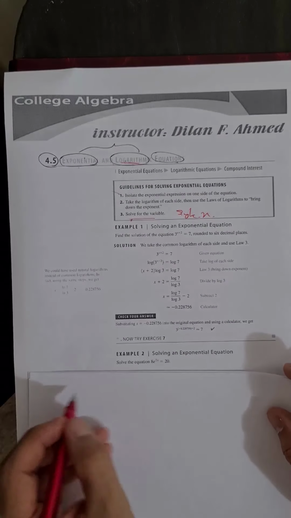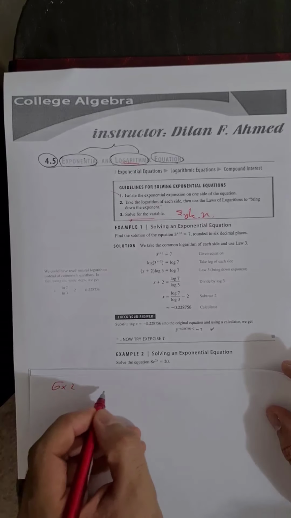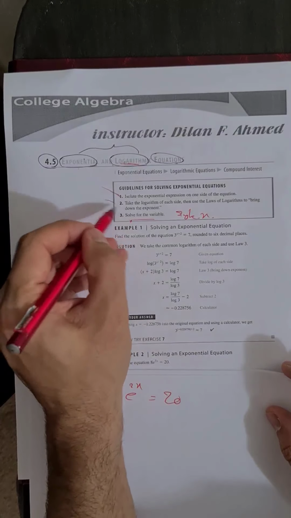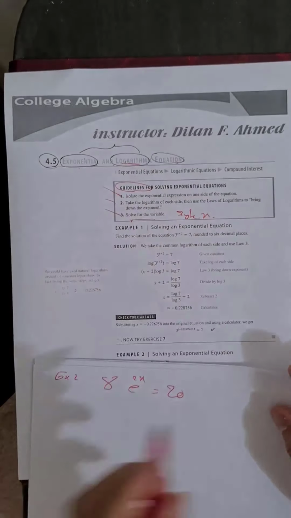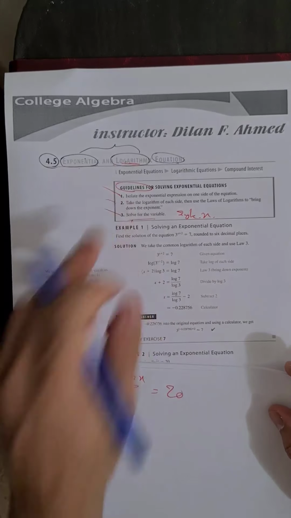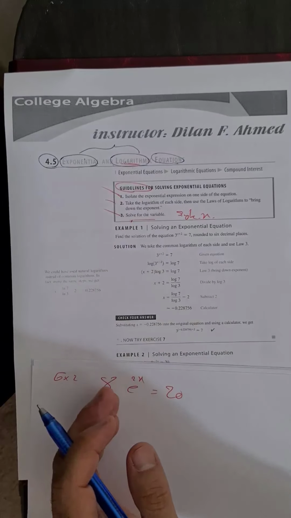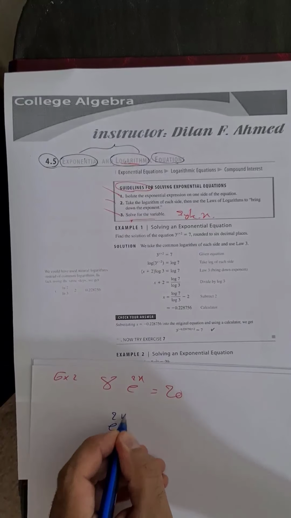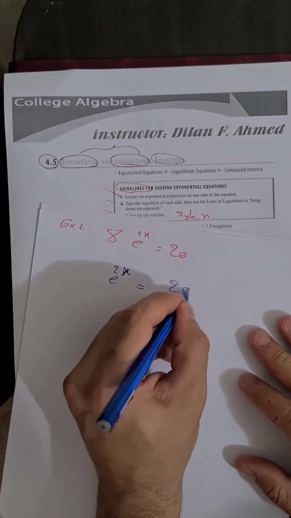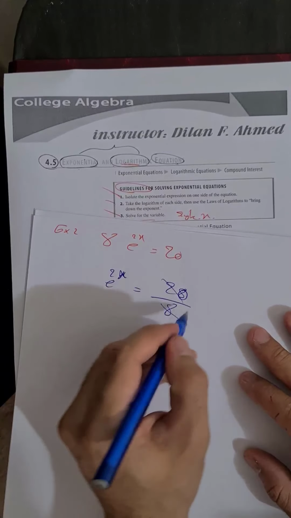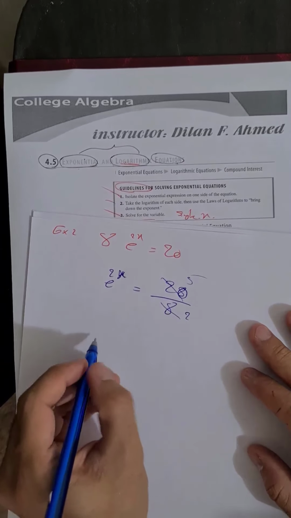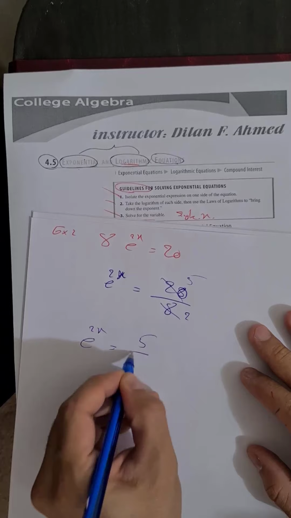Now I have another example on the same page, example 2: 8 e to the power 2x is equal to 20. Do not forget to follow these guidelines, because you need to use them. In this first part, isolate the exponential on one side. So I have 2 e to the power 2x, and I divide 20 by 8. By 4, I get 5 over 2. So e to the power 2x is equal to 5 over 2.